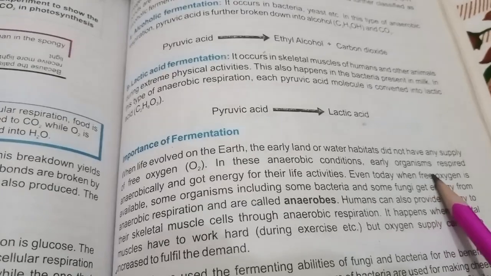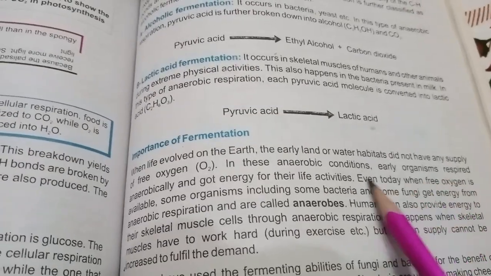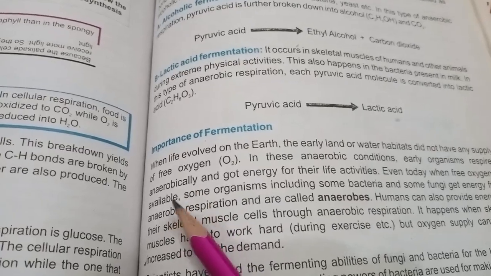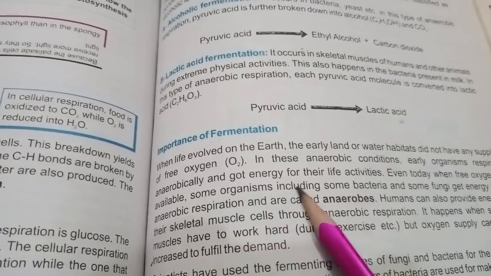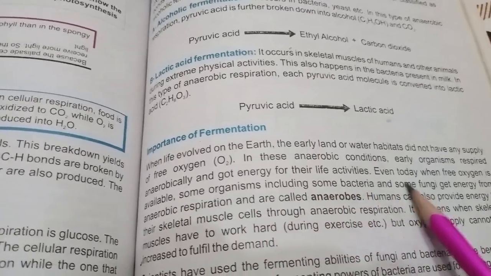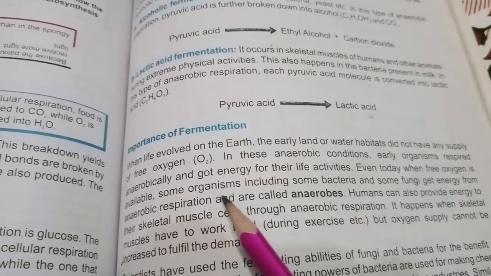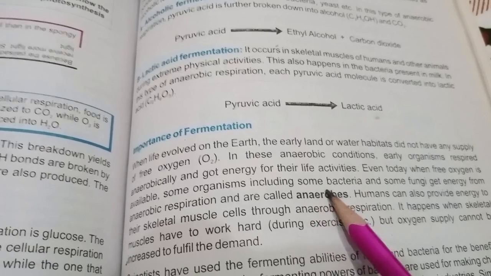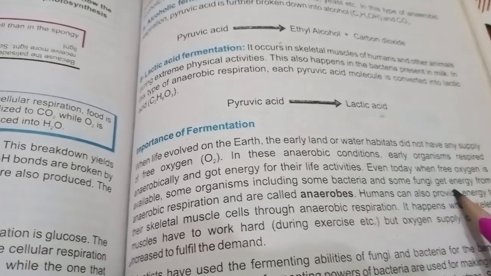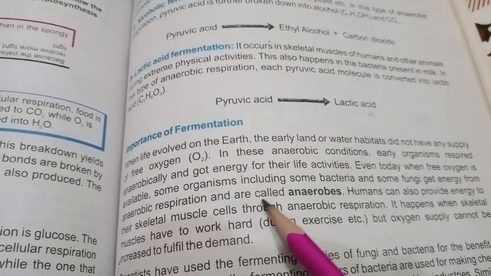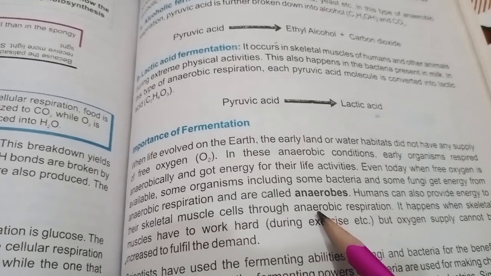Early organisms respired anaerobically without free oxygen and got energy for their life activities. Even today, when free oxygen is available, some organisms, including some bacteria and some fungi, get energy from anaerobic respiration and are called anaerobes.